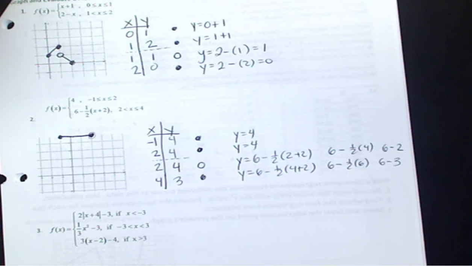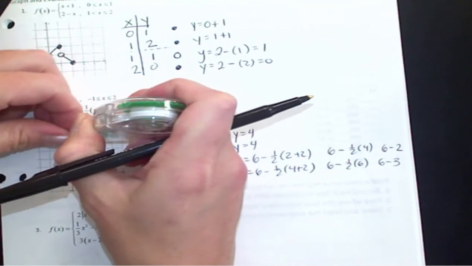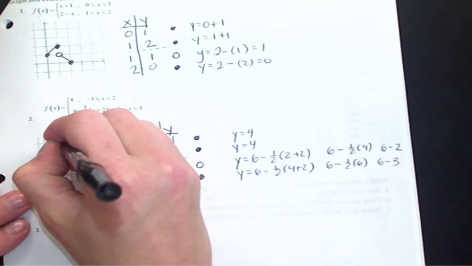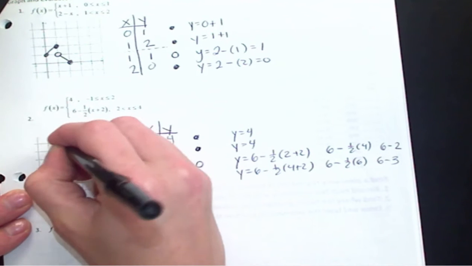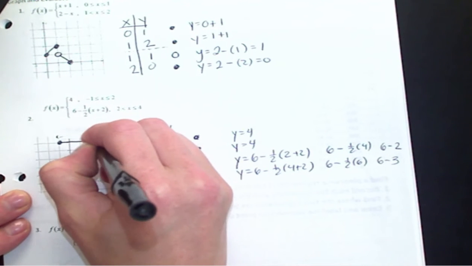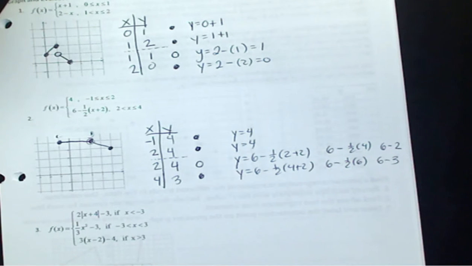Hold on. I just wasn't counting. Okay, 4, 3. It's just going to look like a closed point.